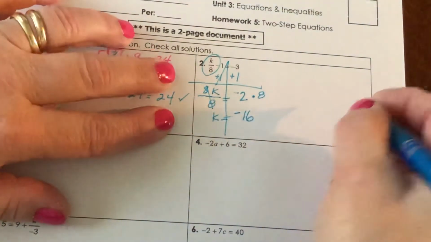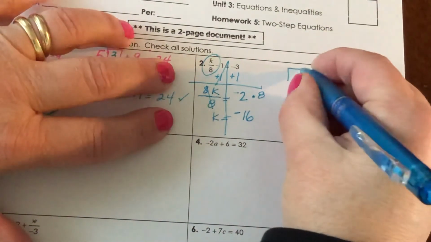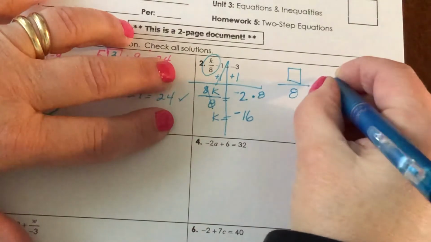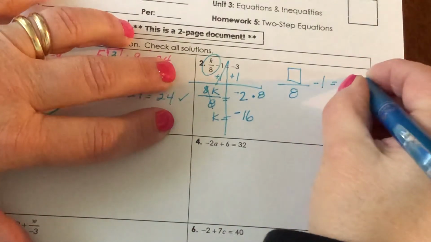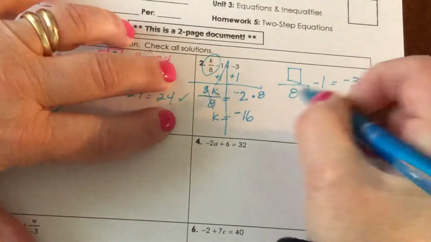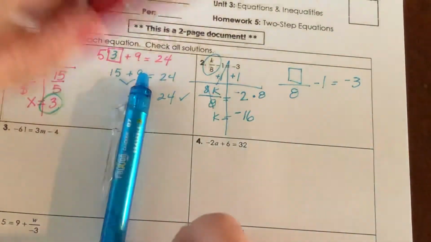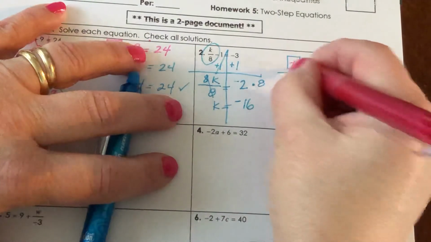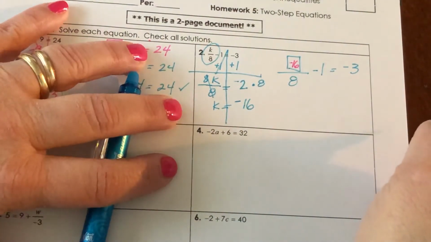Let's see if this works out, because I got that special gift of the checking, right? I'm going to divide that by 8, then take away 1, and hopefully it equals negative 3. So let's see. What am I putting in the box? Switching colors. Negative 16 is going in the box there.